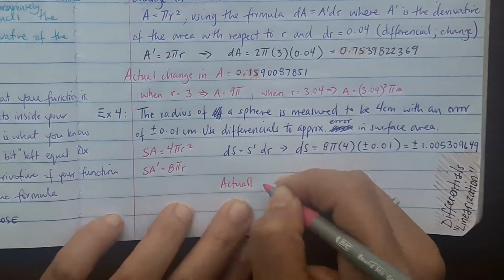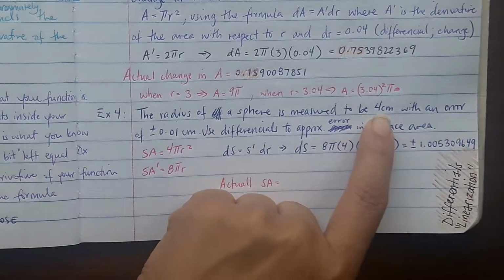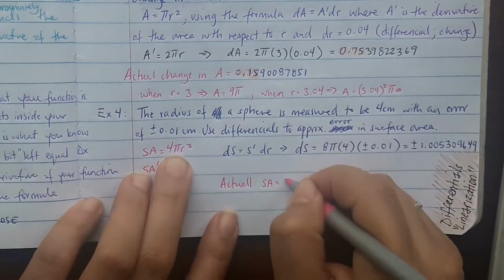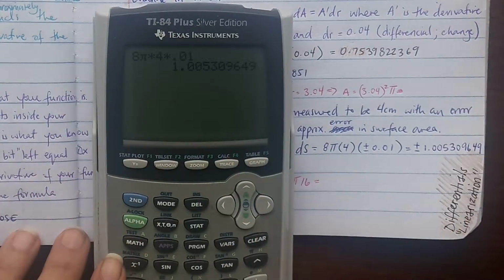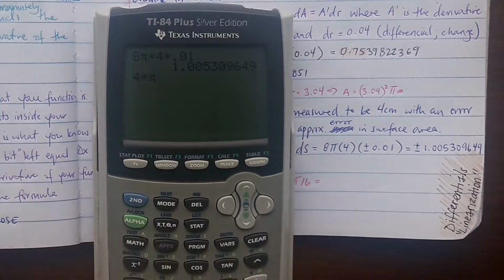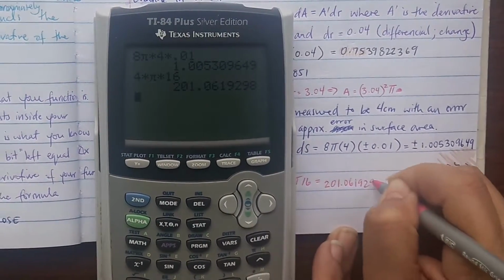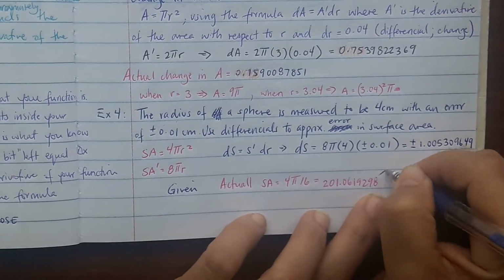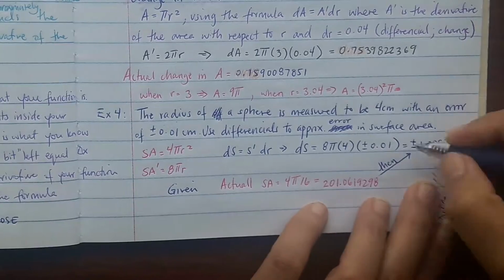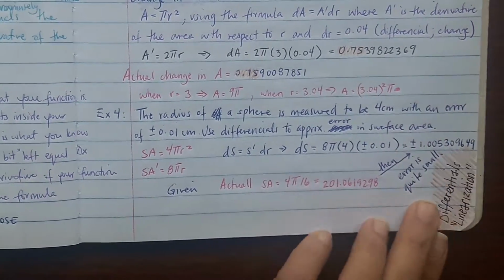Let's take a look at what the actual surface area would be. So the actual surface area would have been 4 times pi times r squared, which is, what's 4 squared? 16. So plugging that in, we're going to get 201.061. And that's a really big number. So given that the actual surface area is that number, then this plus or minus 1.0053 error is really quite small.